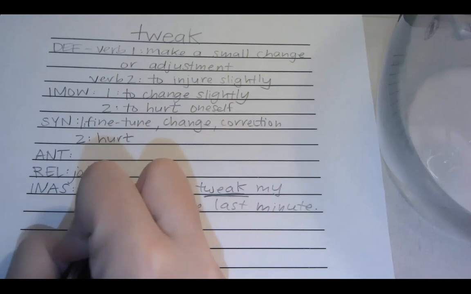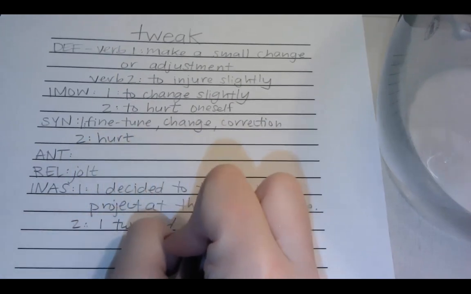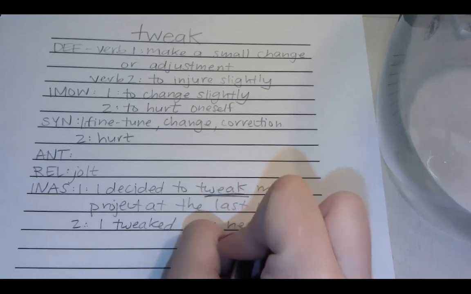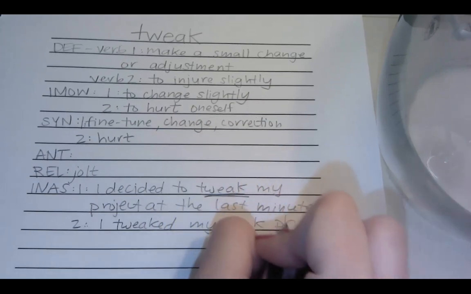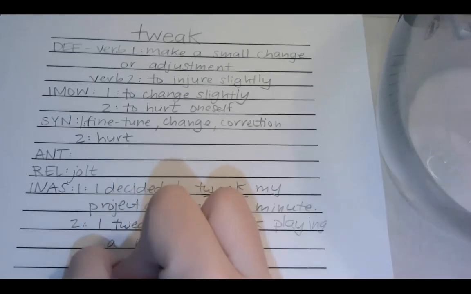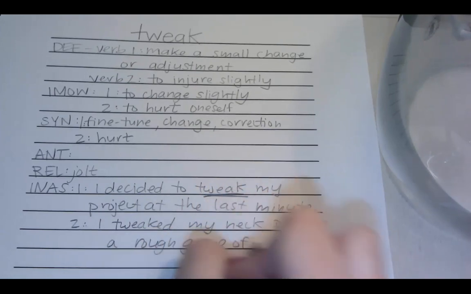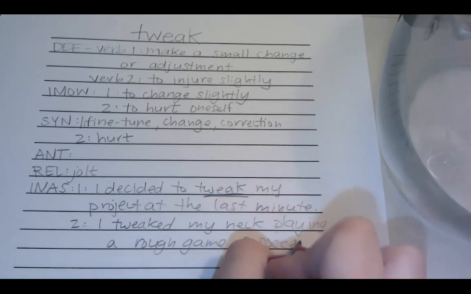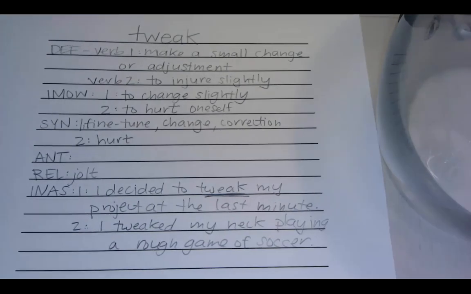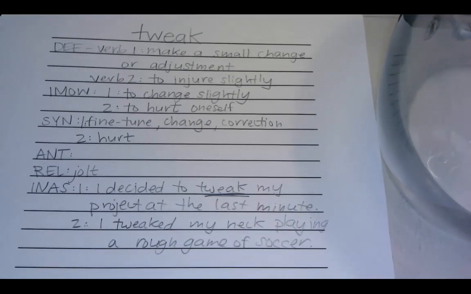So I would say, I tweaked my neck playing a rough game of soccer. All right, and there you have it. That is a perfectly completed WordMasters entry.